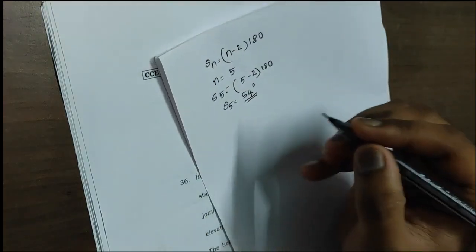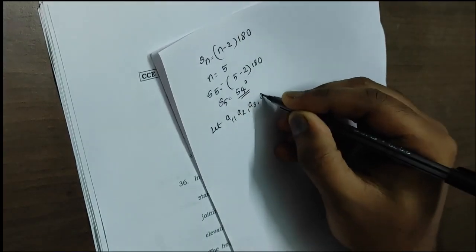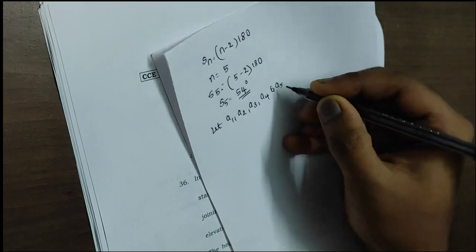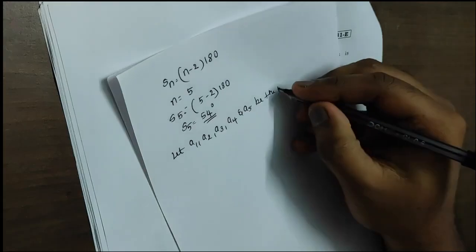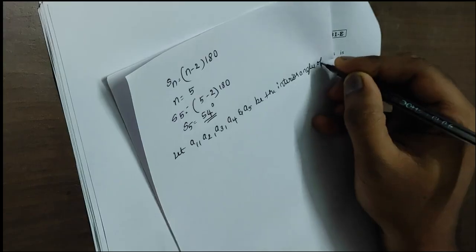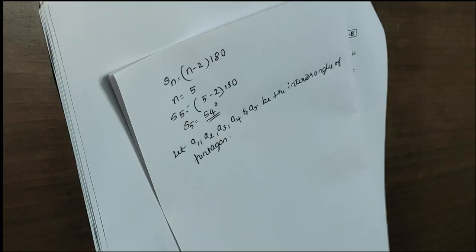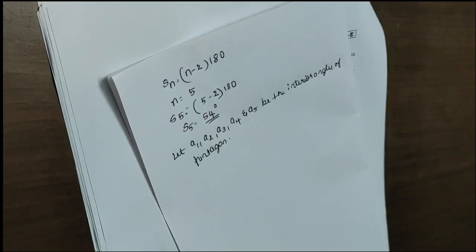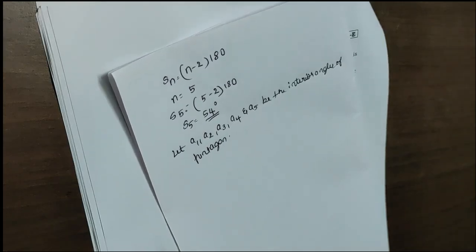Now let us consider A1, A2, A3, A4 and A5 to be the interior angles of the pentagon. Now by what we have considered, A1, the value they have already provided in the question, that is the first term.